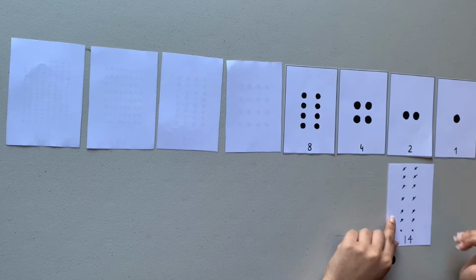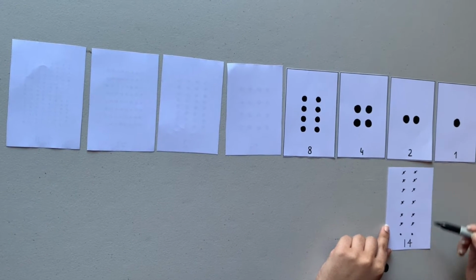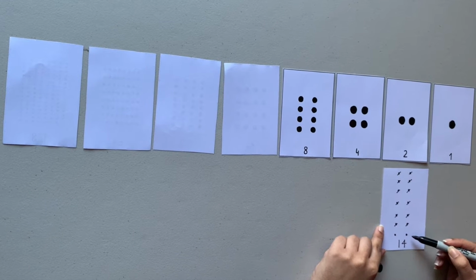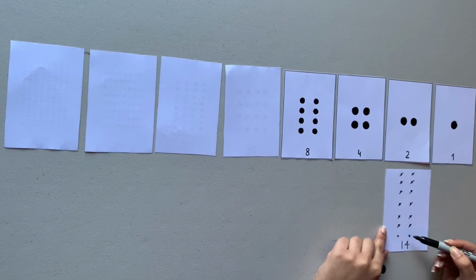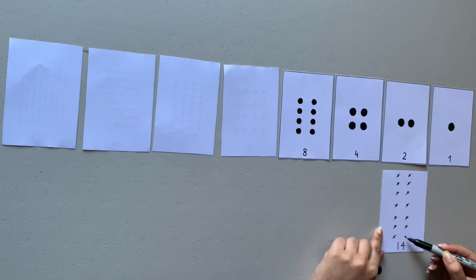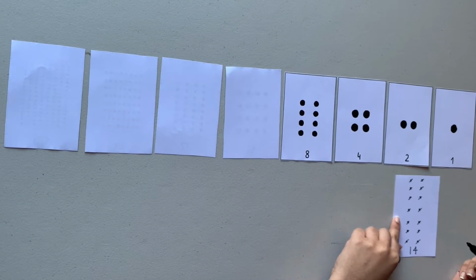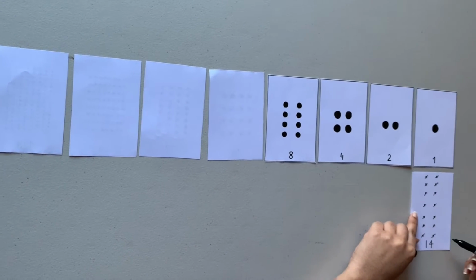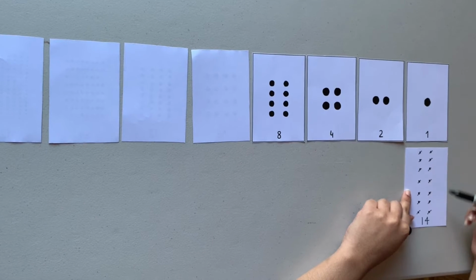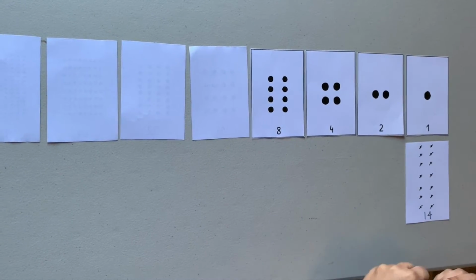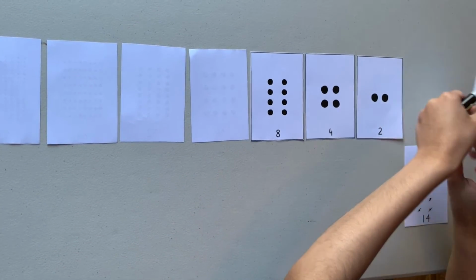Moving on. Is 2 less than or equal to the 2 dots we have left? It is. So we're going to keep this card up, and we're going to cross off the 2 dots. 1, 2. Now, moving on, we have 0 dots left. Is 1 less than or equal to 0? No. So now, we have to flip over the 1.